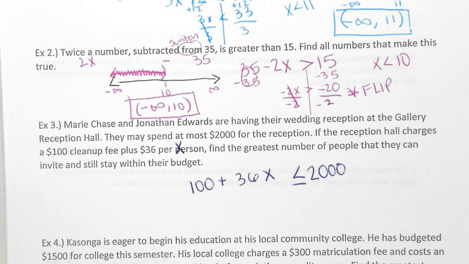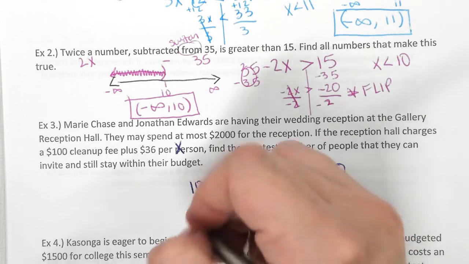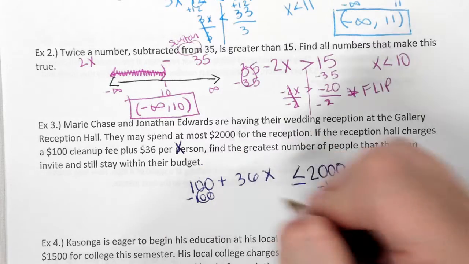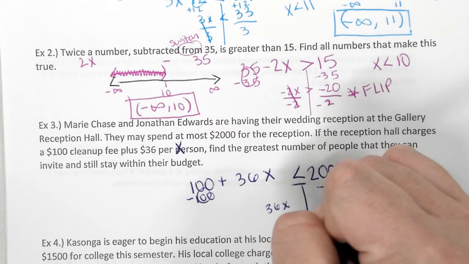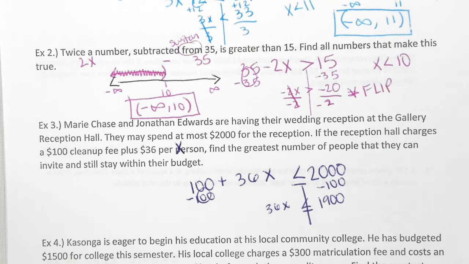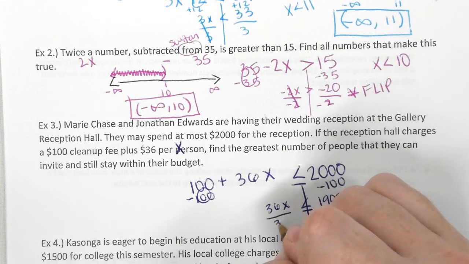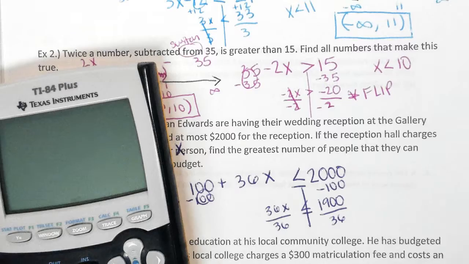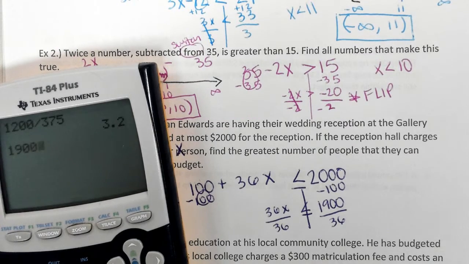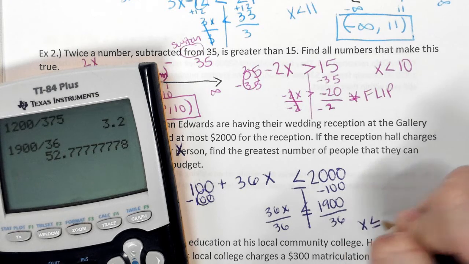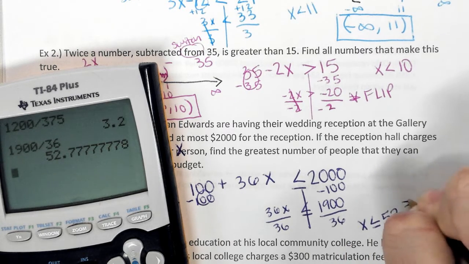And how do we solve that? Subtract 100. Somebody else is going to tell me the next step. Huh? Divide by 36. Good job. And we're going to see what that gives us. So 1900 divided by 36 gives me 52.7. So I have x is less than or equal to 52.7 repeating.